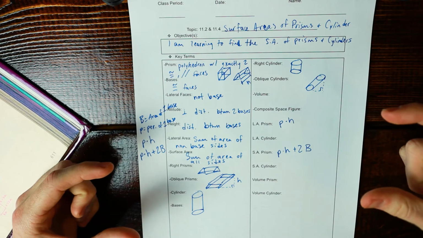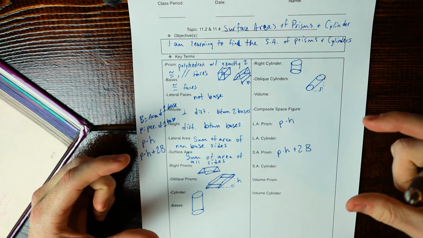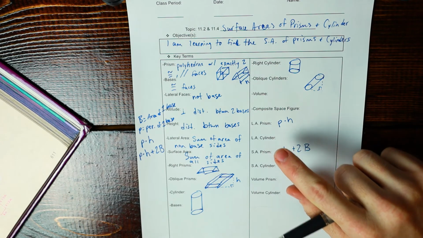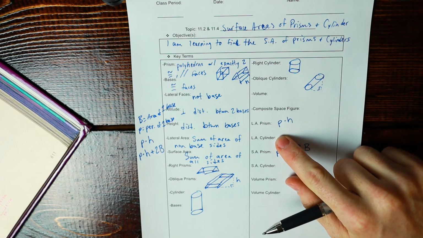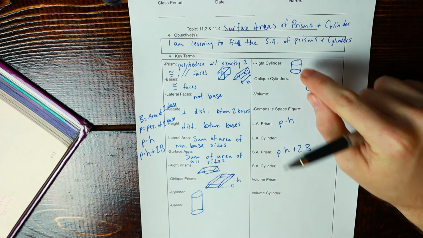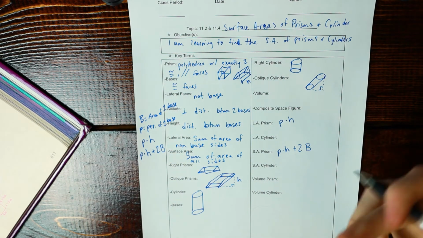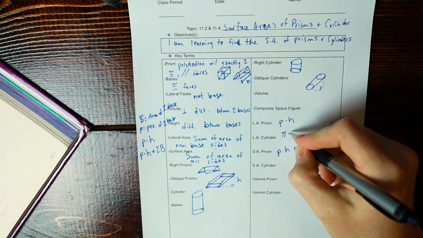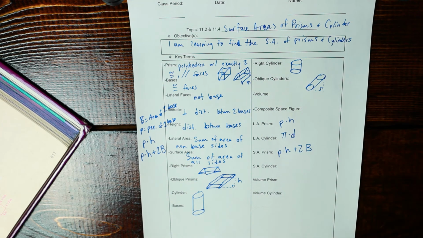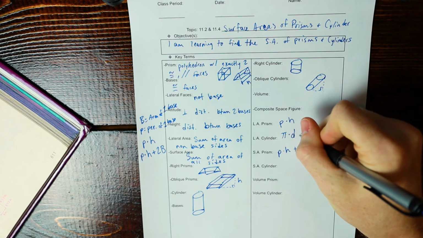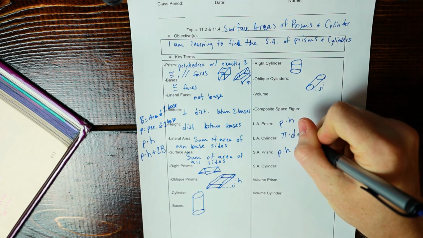Right? You unroll that label. If we were in class, I'd literally show you that. So this is going to be a rectangle's area. And it's going to look weird because the length of the rectangle is actually the circumference of the circle. That's what makes it so weird. So perimeter times height, or not perimeter, but circumference, would be pi times d times the height.